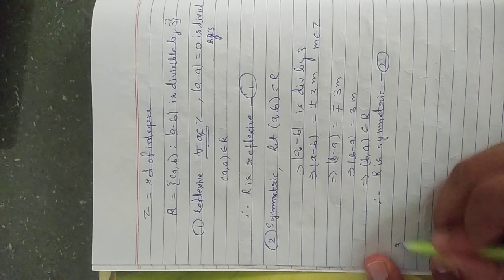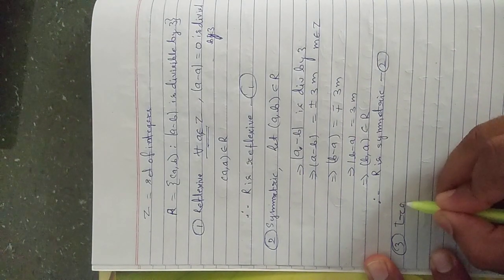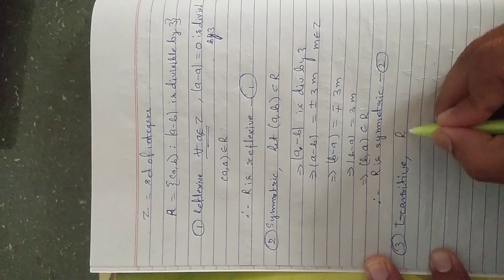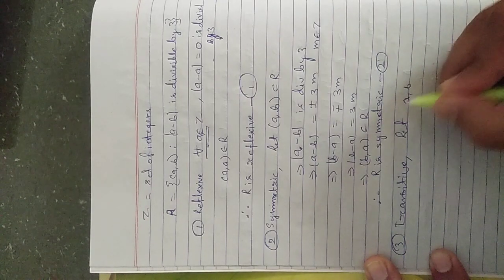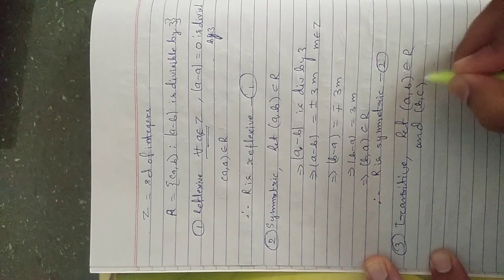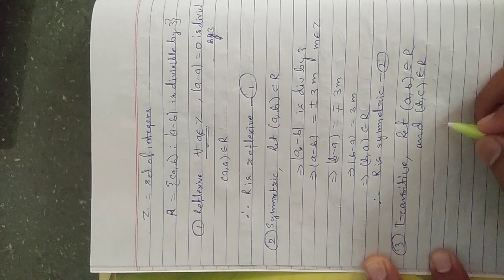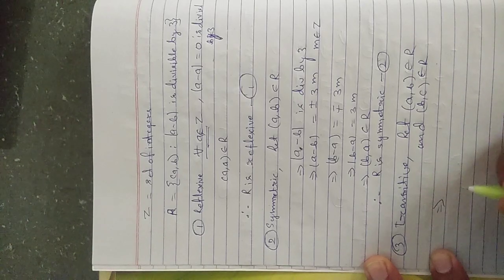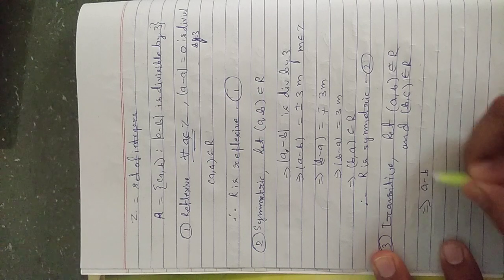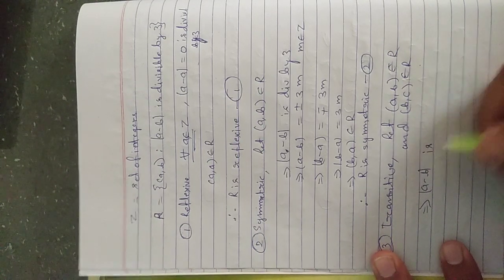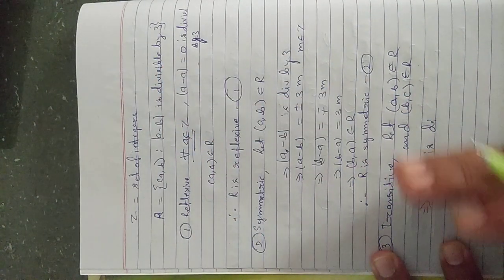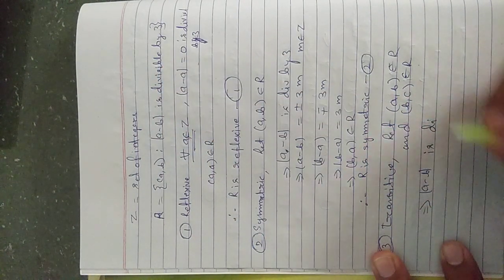Now come for the third. Third thing is transitive. How to prove transitive? For proving transitive, we have to start with two conditions. Let ordered pair (a, b) belongs to R, and ordered pair (b, c) belongs to R. After taking these two conditions, we know this: if ordered pair (a, b) is in R, that means the difference of a and b must be divisible by 3, because that is the condition to be in R. ये R में तभी होगा जब उसका डिफरेंस जो है वो 3 से डिविजिबल होगा.